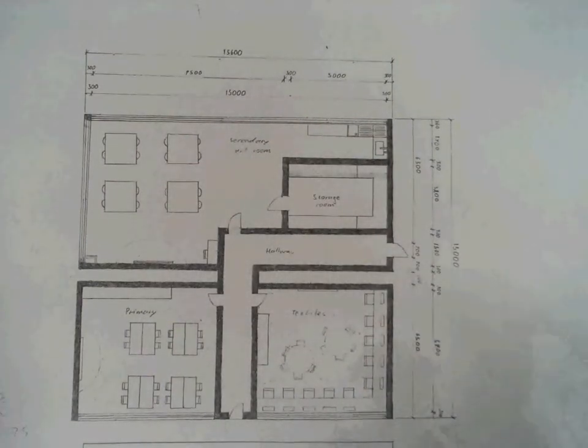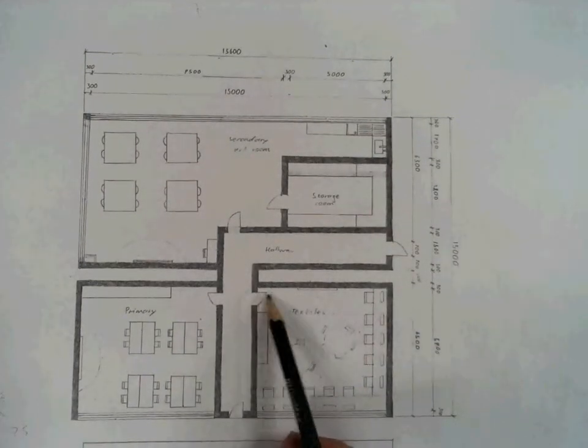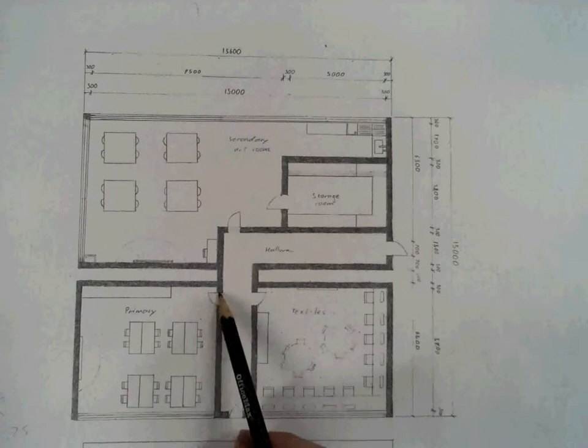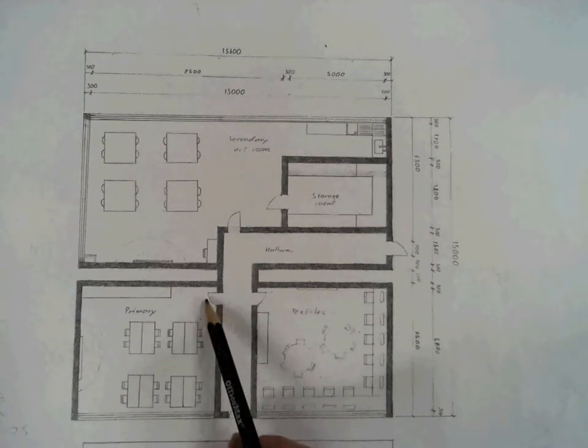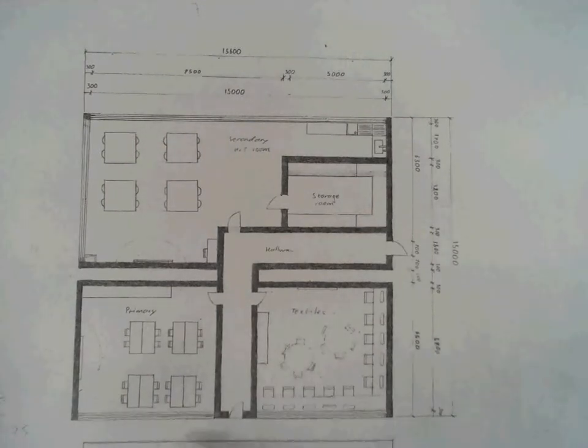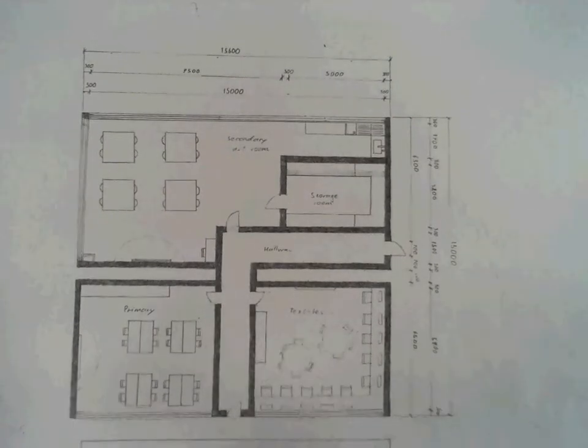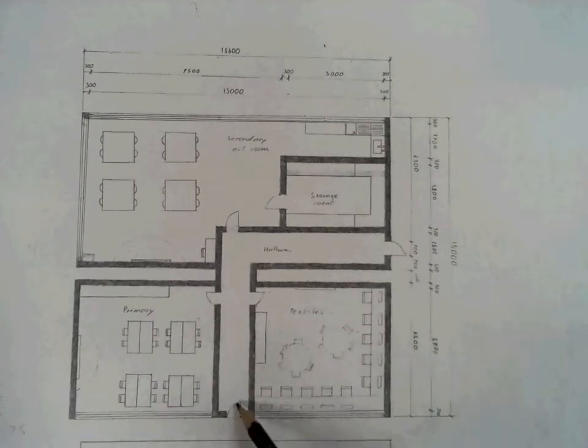You can see these symbols here are always used for the door. So it's a straight line and then a curved line. This is how you do the symbol for the door, and that is always used in a floor plan. Same thing here, you must have entrances to show how to get into the building.